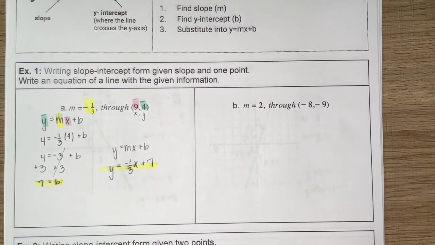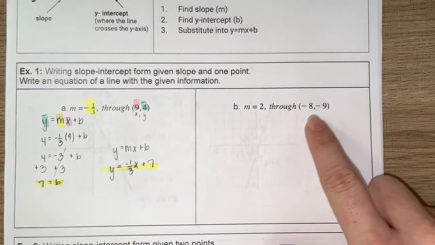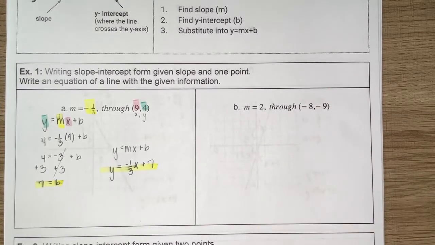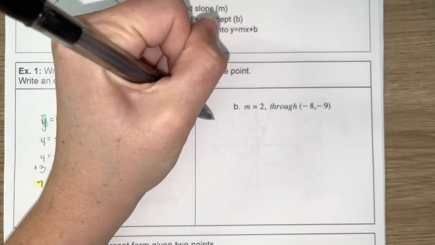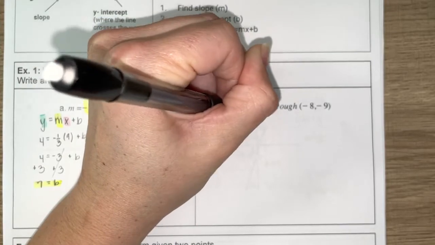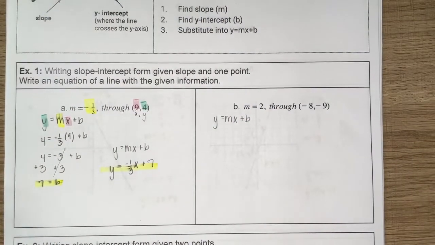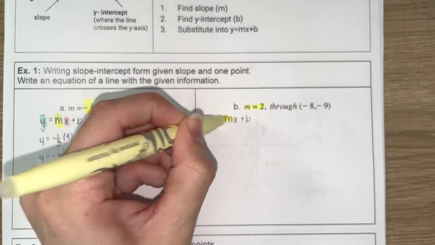So for the next example, we're given that m equals 2, and we're given a point negative 8, negative 9. If we're given the slope and an extra point, we can use that point and our slope to solve for our y-intercept. So first we have to start with y equals mx plus b, our equation. So our m is 2. We're going to substitute that into the equation where m is.